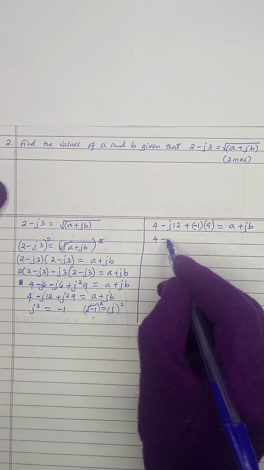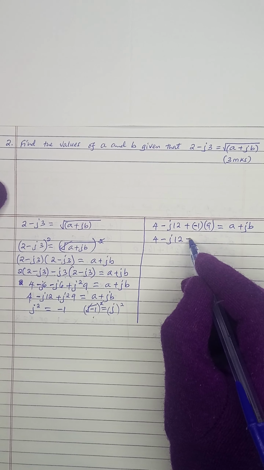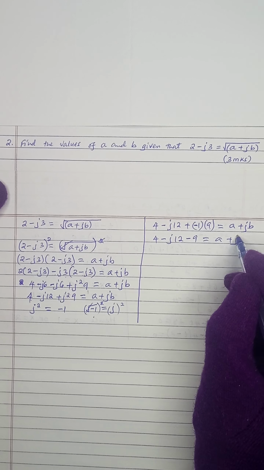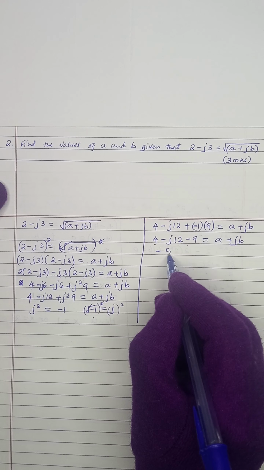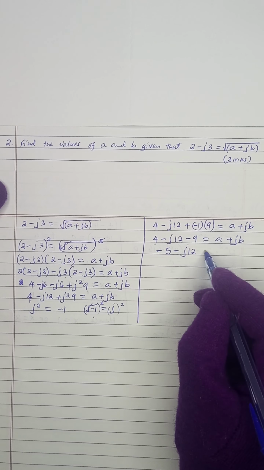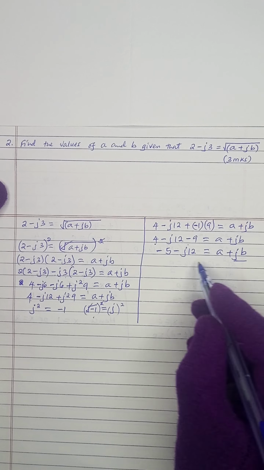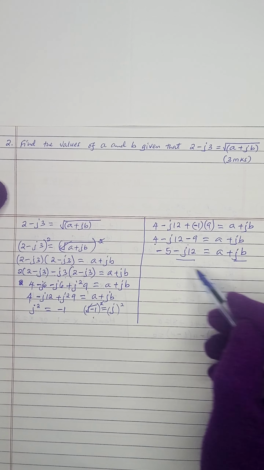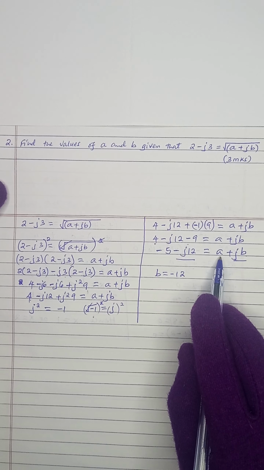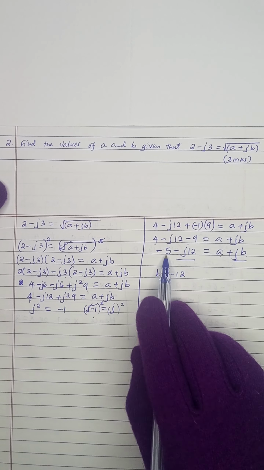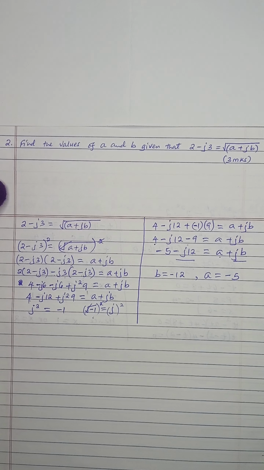So here we'll have 4 minus j12, then -1 times 9 is -9, which is equal to a plus jb. Then, collecting like terms, 4 minus 9 gives us -5, then minus j12 being equal to a plus jb. So you can equate the terms with j. That means dropping the j, b is equal to -12. Then the terms without j: a is equal to -5. And that is how we work out that question.